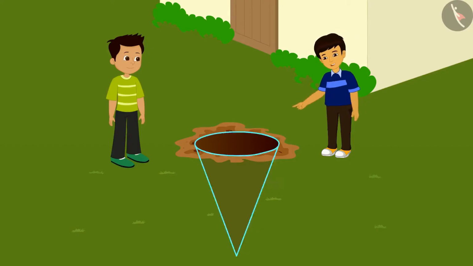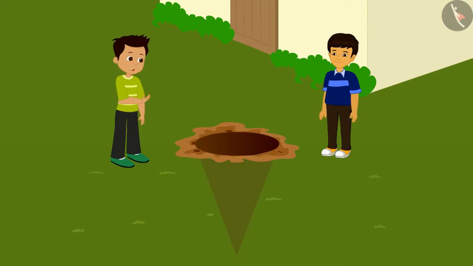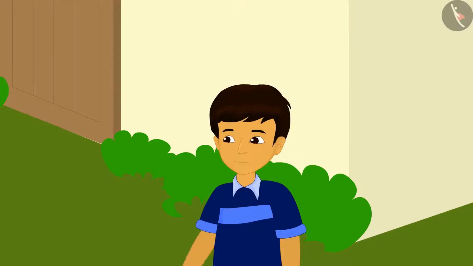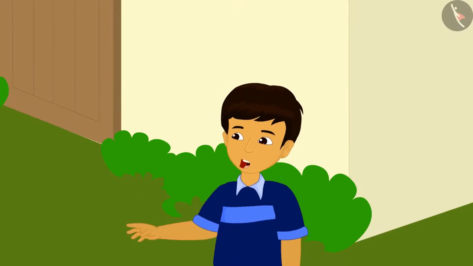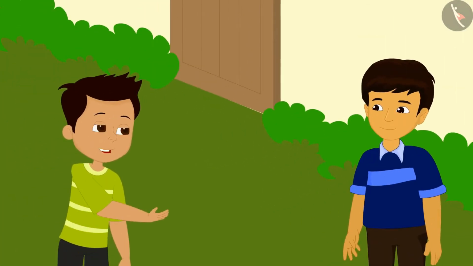Thomas, why have you dug up this huge conical pit? I made this to feed the birds. Oh, wow! But how much water can you fill in it? Let's try to find out.